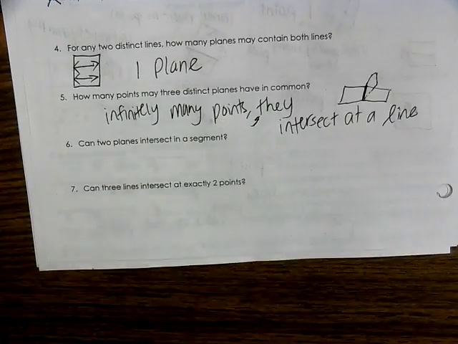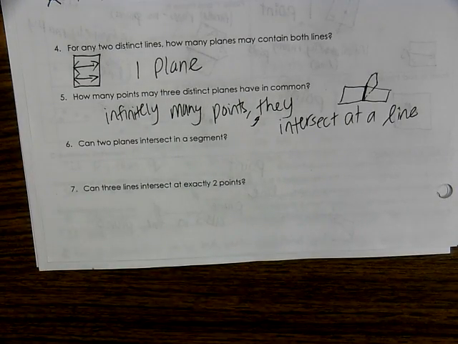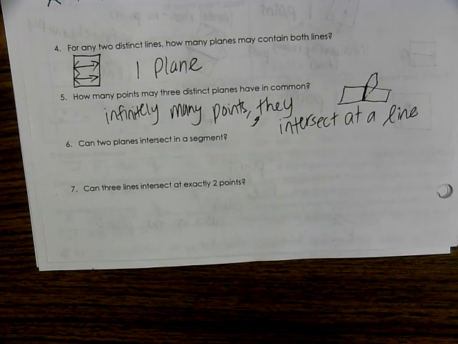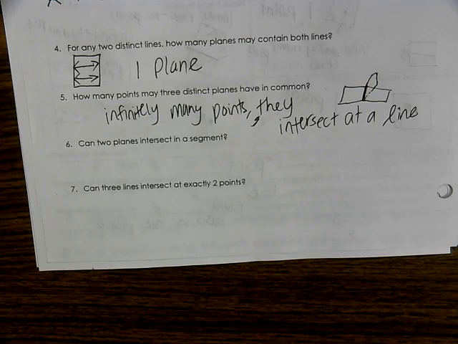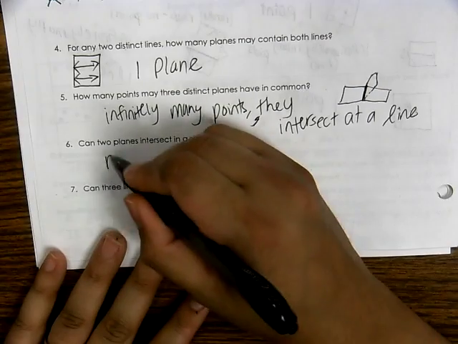So anytime you have 3 planes, try to imagine how you could do it so that you get the most amount of points there. You wouldn't just get 1 point, you would get the entire line. All right, number 6, can 2 planes intersect in a segment? And the answer here would be no.